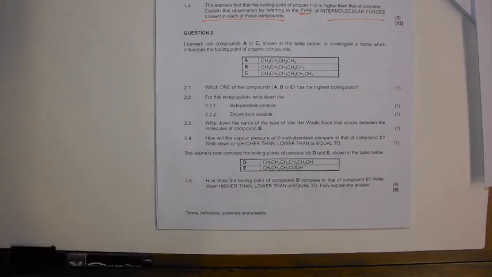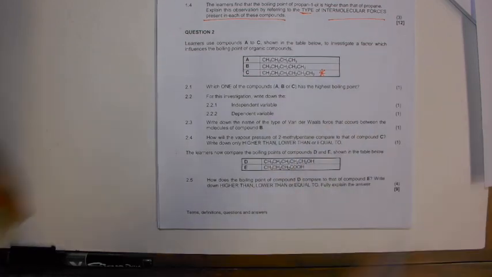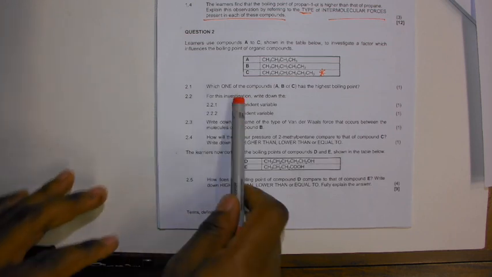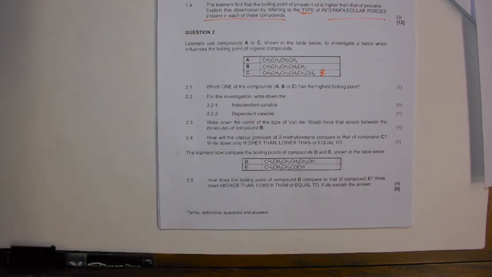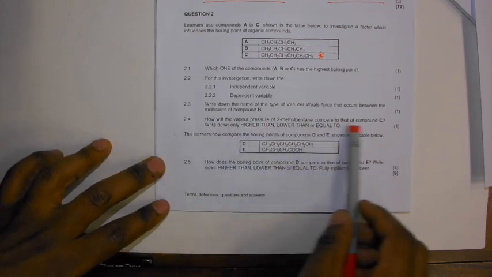Let's attempt question number 2 so that we can move on. Would you guys want to do this one? No. You know why? Already before you read the question, you can see that this one has got a higher boiling point. Do you guys see that? Yes or no? You can already see that the thing has a higher boiling point. You investigate, you know how to write the question. There's an independent value, there's a dependent value. Is that okay? Why the other one has got a higher vapor pressure?